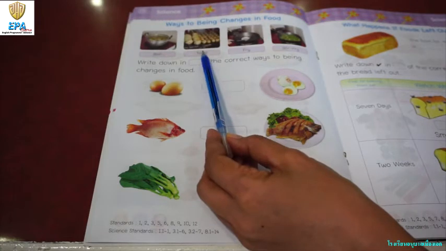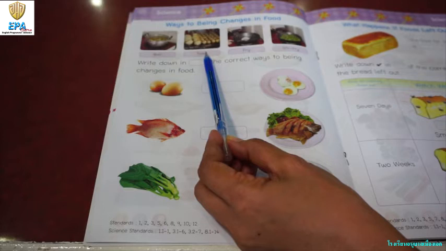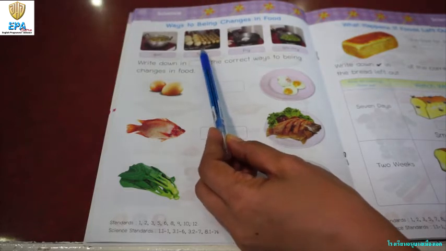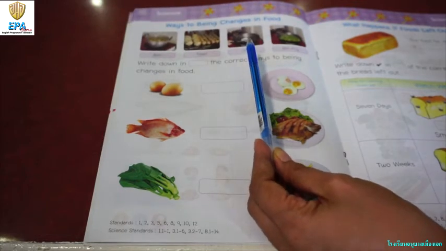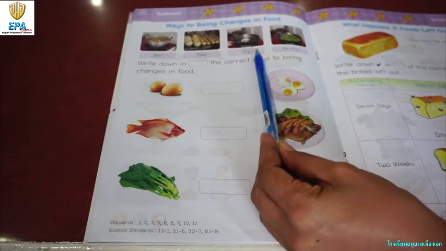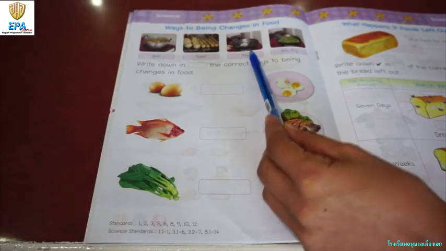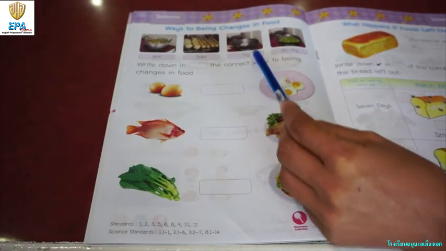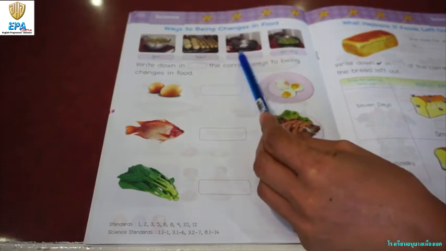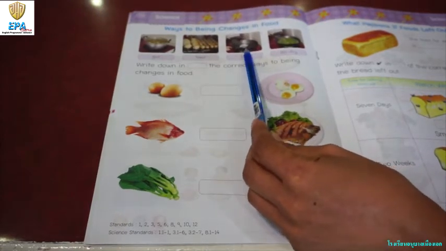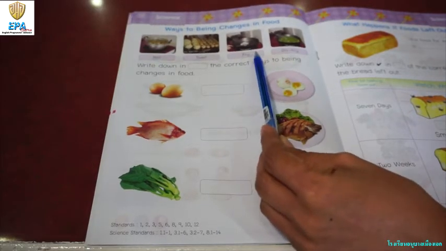Next, we have toast or toasting. This is exposing a raw food to radiant heat until it is cooked, just like the one that you see in this picture. Another way of cooking food is by frying, or to fry. To fry is to cook food using oil, just like the one that you see in this picture. Or maybe you can see Mommy at home frying something, like a piece of chicken. So if you are going to fry, you have to use oil.